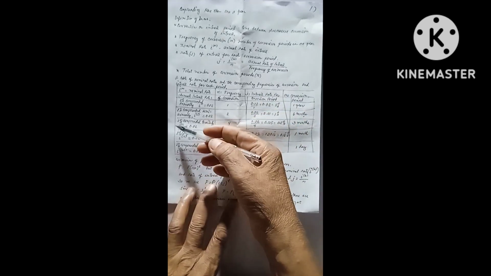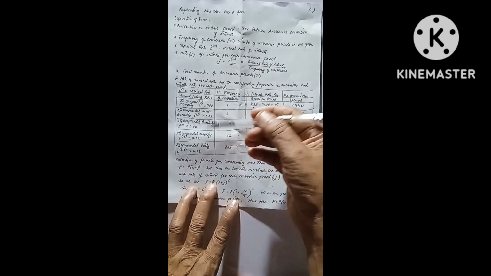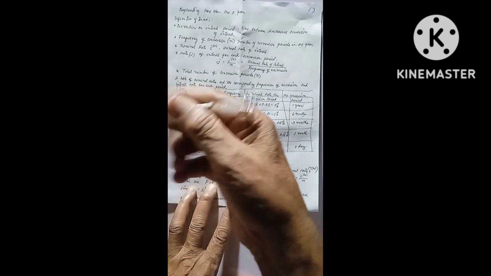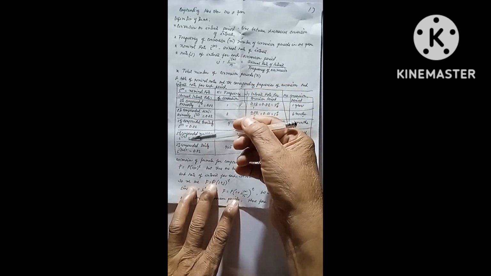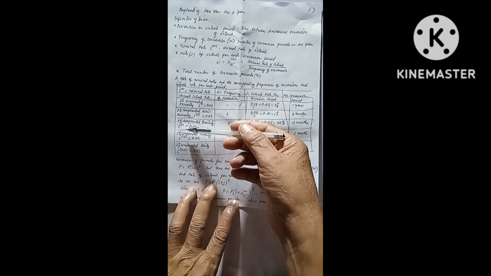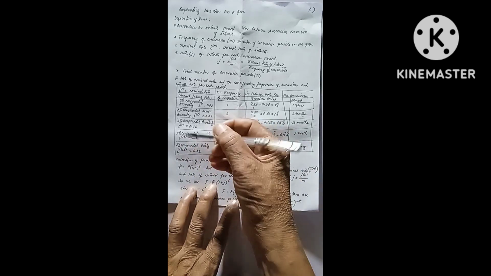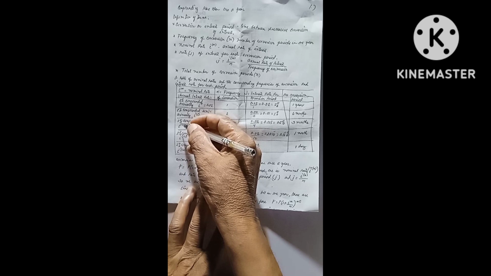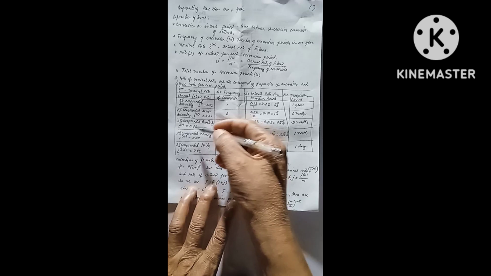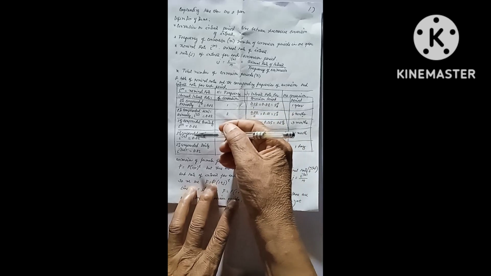The next row: still, the nominal rate is 2% compounded quarterly. Quarterly means there is a compounding period every 3 months, and there are 4 quarters in a year. So the annual rate is 2% compounded quarterly. That is I to the 4, with 3 months in every conversion period.